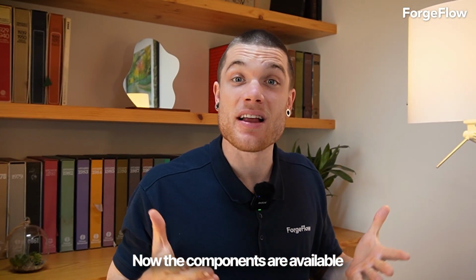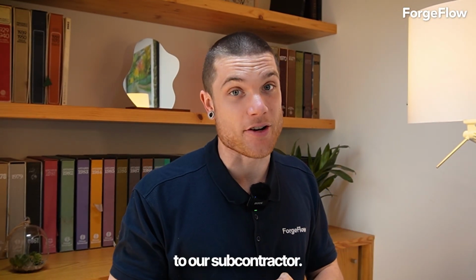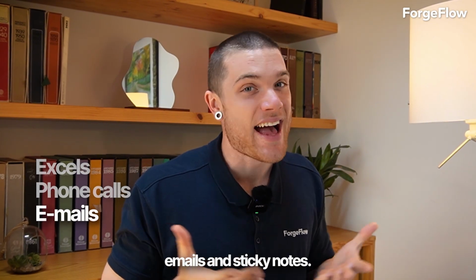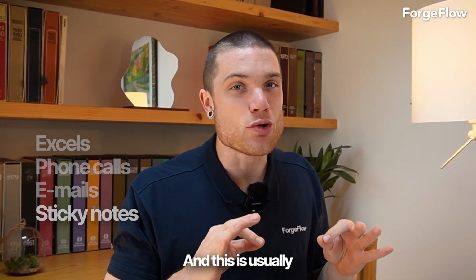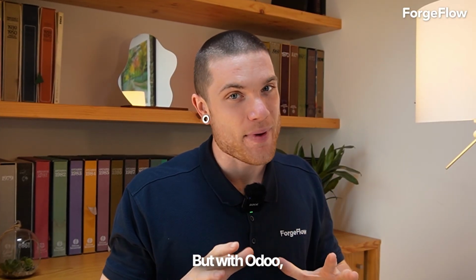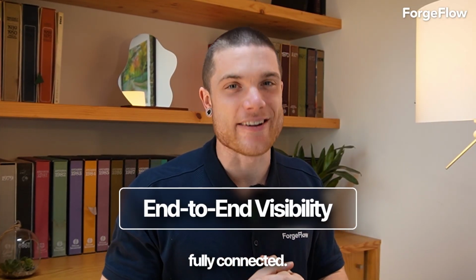Now the components are available and ready to be supplied to our subcontractor. At this point, many companies still manage manually the next steps: Excels, phone calls, emails, and sticky notes. And this is usually the exact moment where traceability starts disappearing. But with Odoo, every movement remains fully connected.